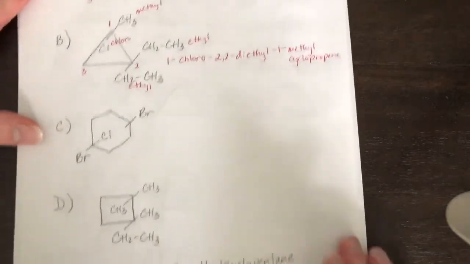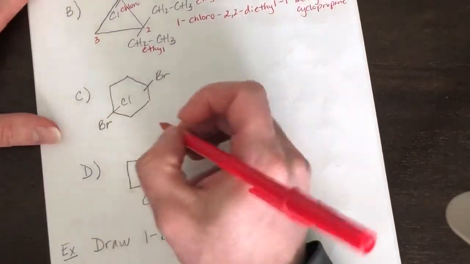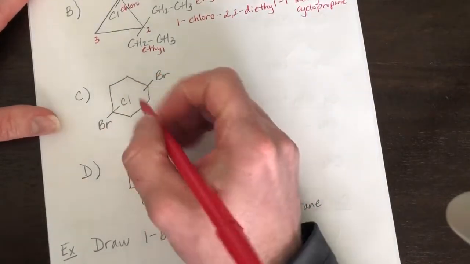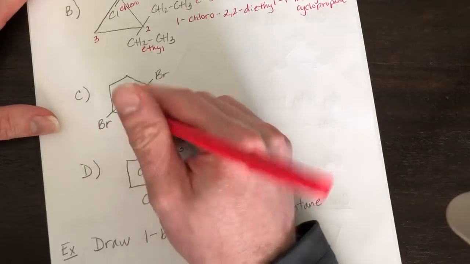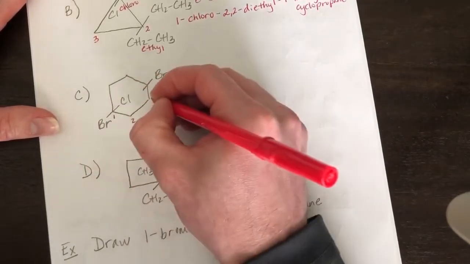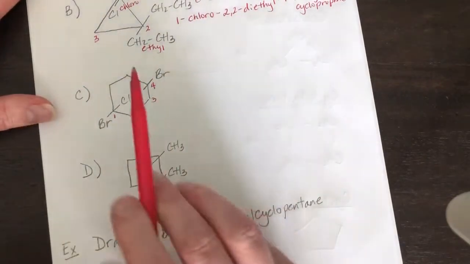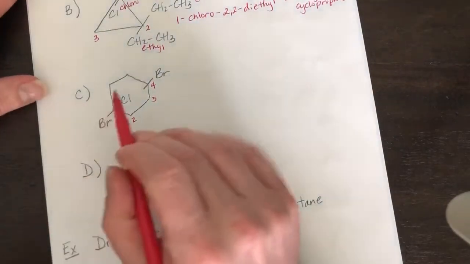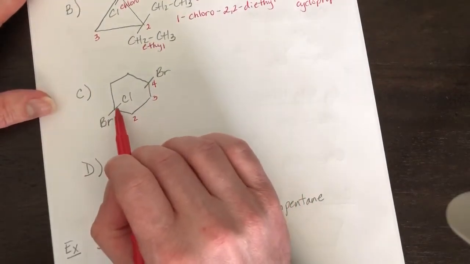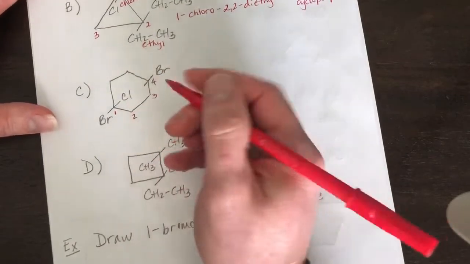This next one, bromo is going to come before anything else. So if we're going to have our lowest numbers possible in this one, we're going to go this way, 1, 2, 3, and 4. Or you can go 1, 2, 3, 4 this way. The reason why I labeled this as the 1 is because the chlorine is also included.